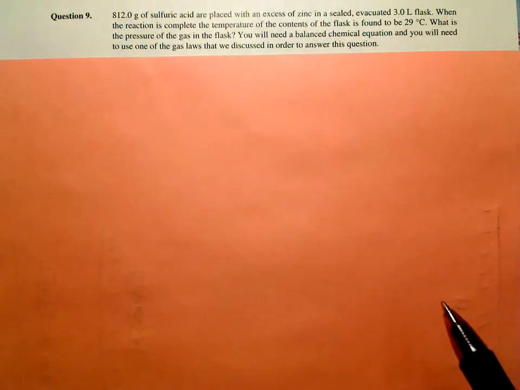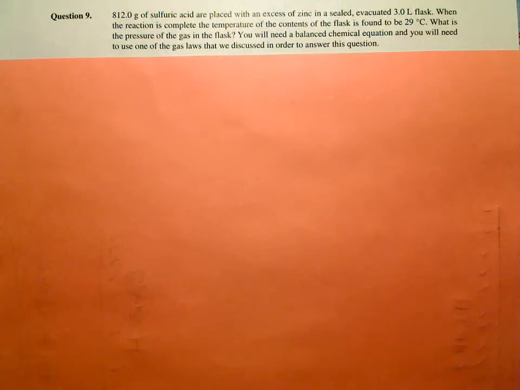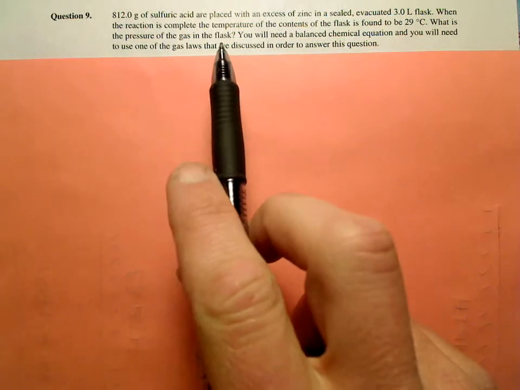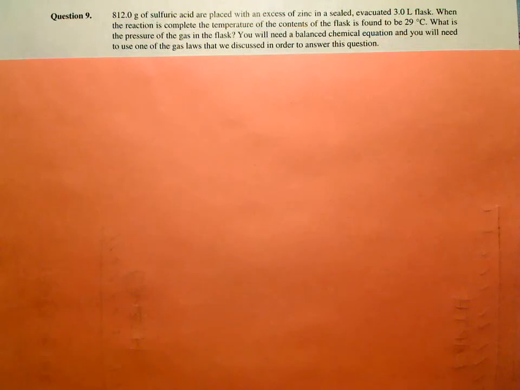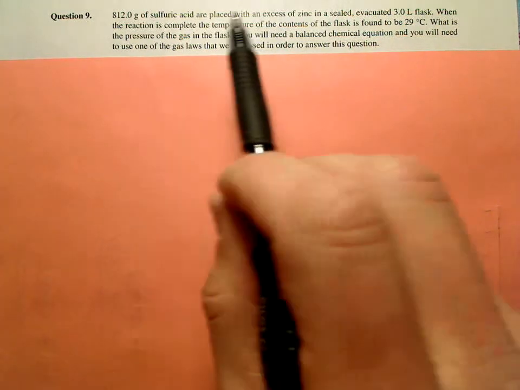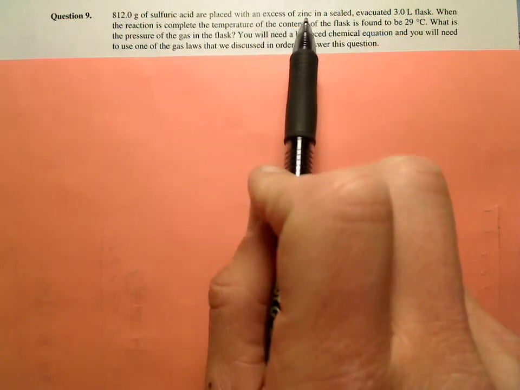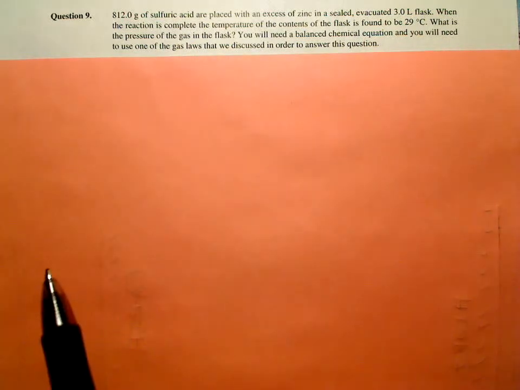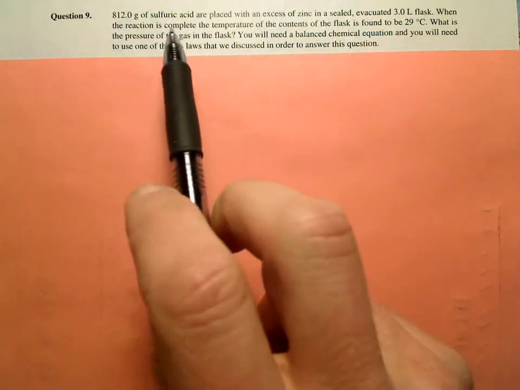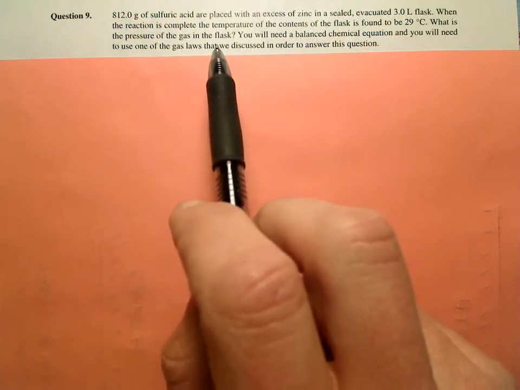When the reaction is complete, the temperature of the contents of the flask is found to be 29 degrees Celsius. What is the pressure of the gas in the flask? So right away, we have some kind of stoichiometry because some reaction is occurring here, with an excess of zinc. And we have some gas law business because we're figuring out what the pressure of the gas in the flask is. Do we even know what the gas is?